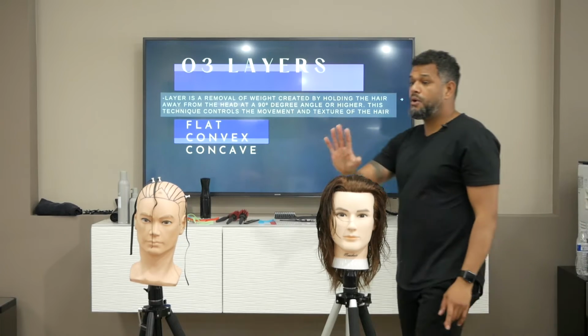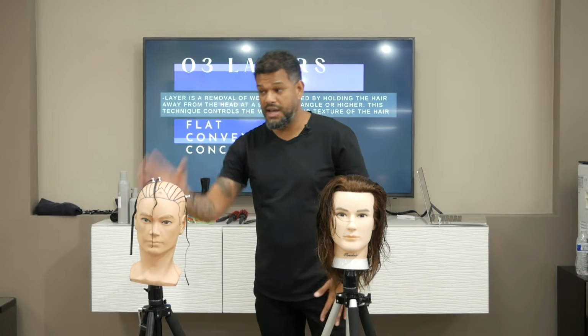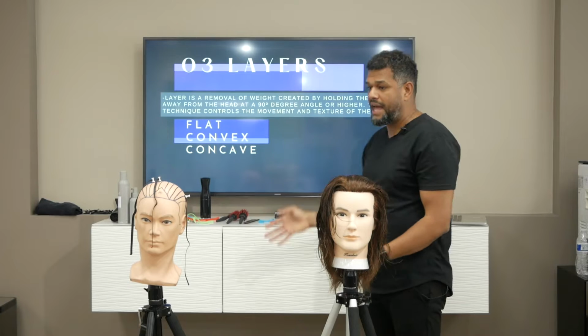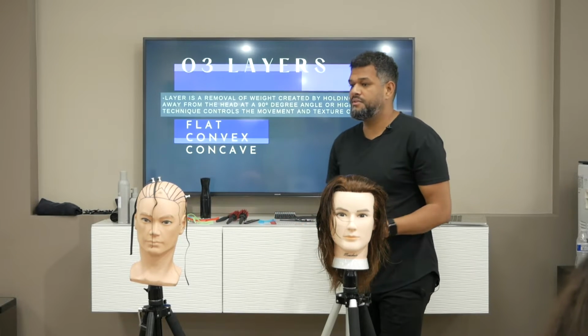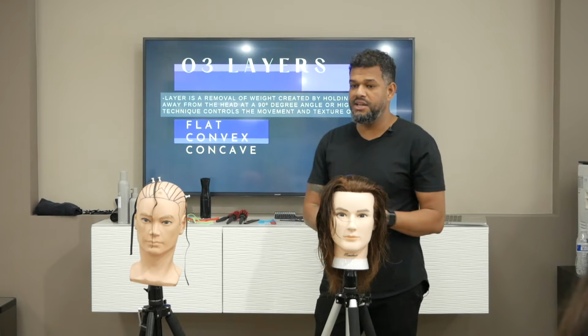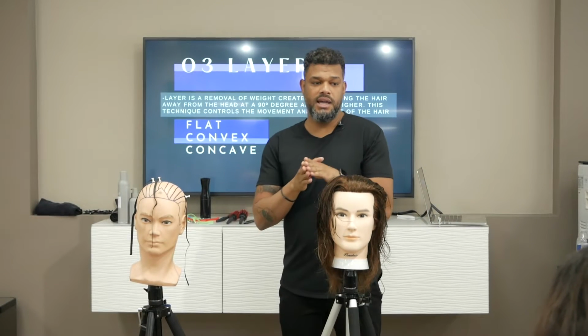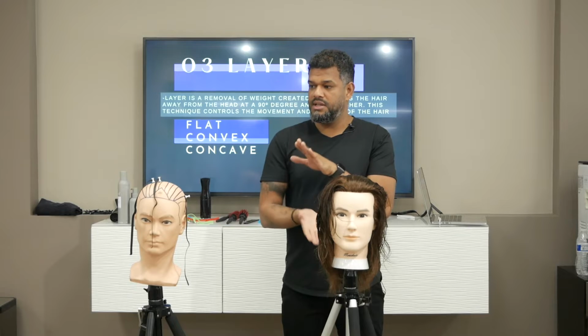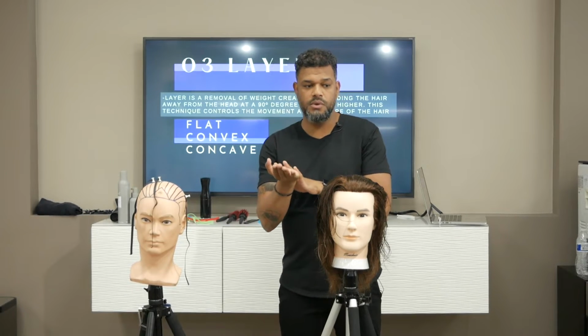So now we're going to be talking about layers. We have three types of layers. One is flat. Flat layers reflect in building and creating a square shape. Convex layers, you're cutting the hair above 90 degrees and you're creating a round shape.